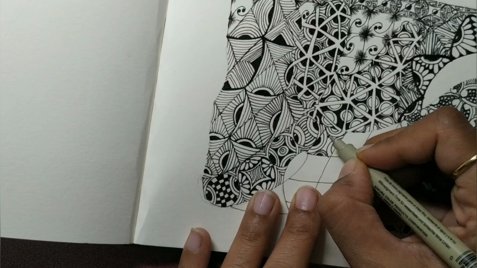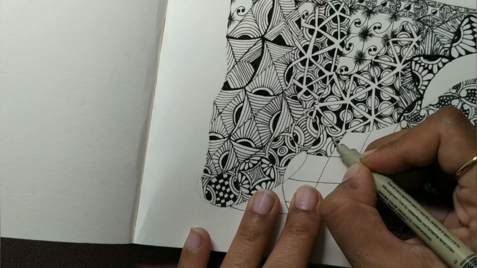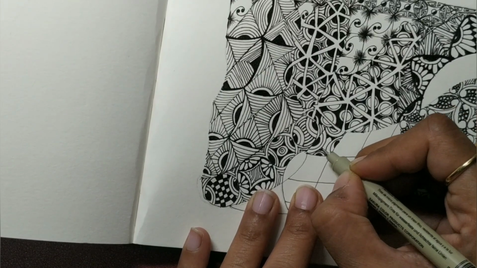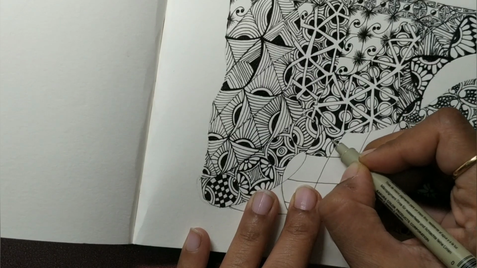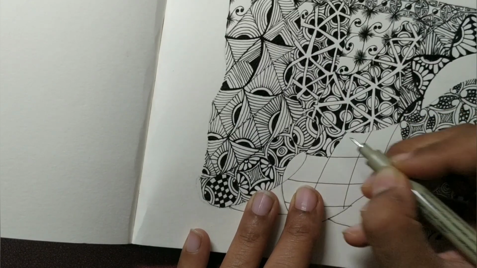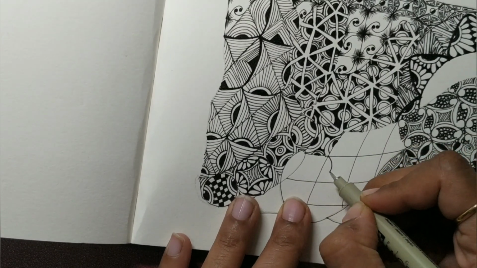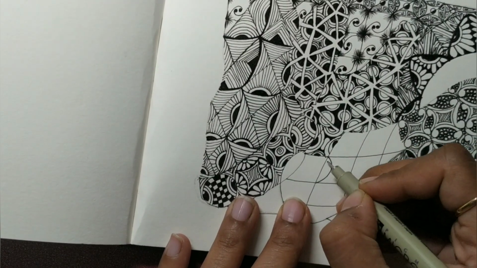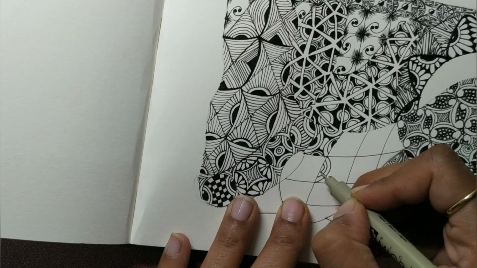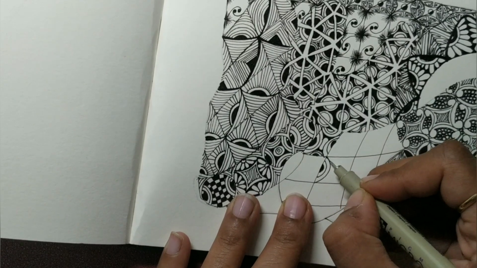Right? So that's one example of how to do it in a square. So I'm just going to do the diagonal ones, and then probably do something else.